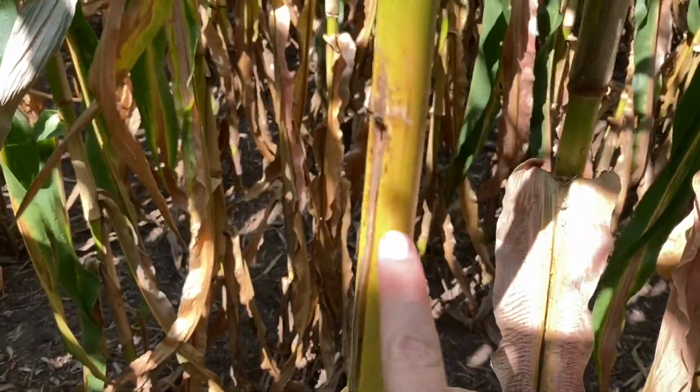Here's one that I'm starting to find more of. So the stalk is still plenty green.